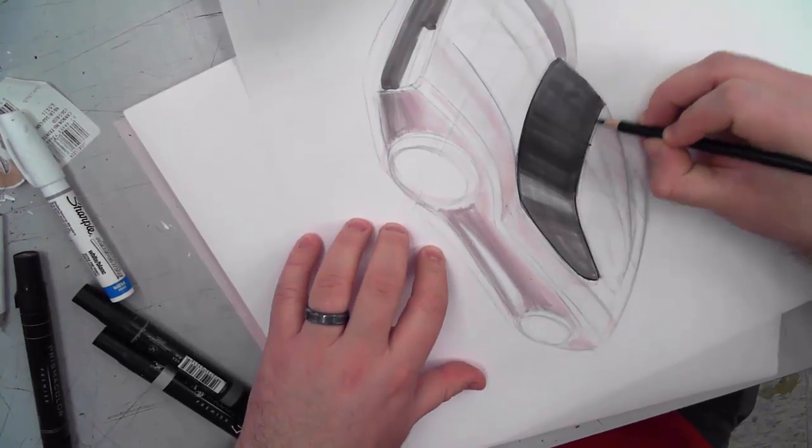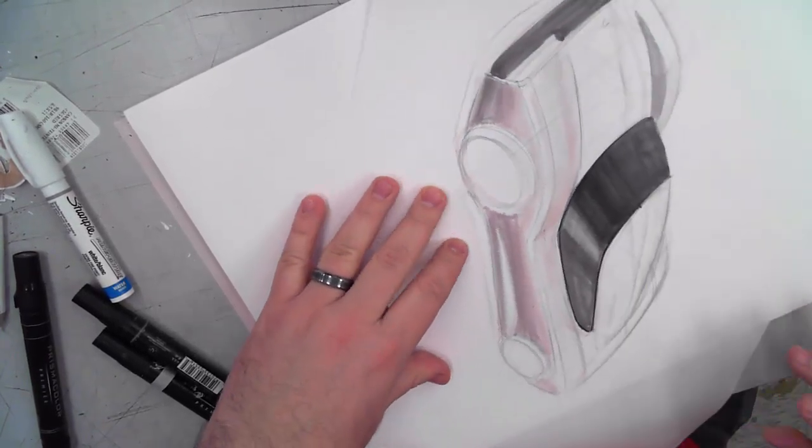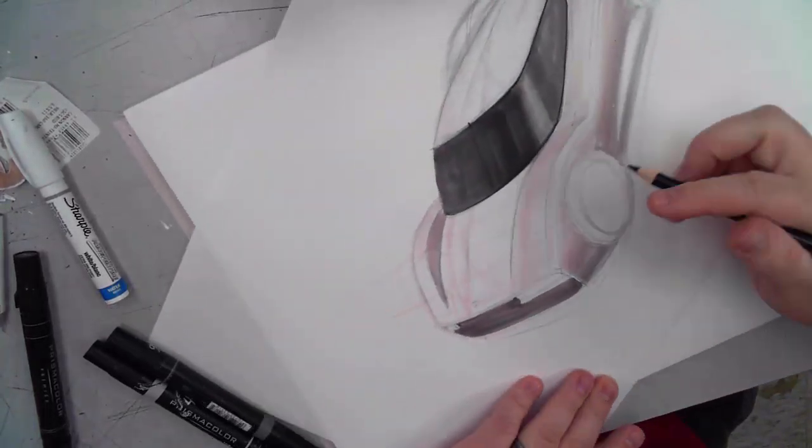All I'm doing is kind of like sharpening my shapes.